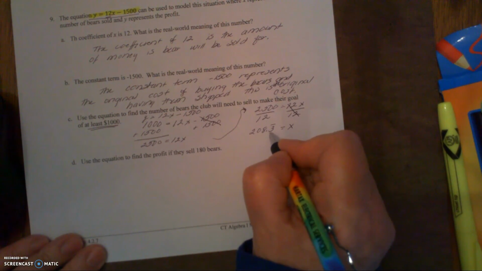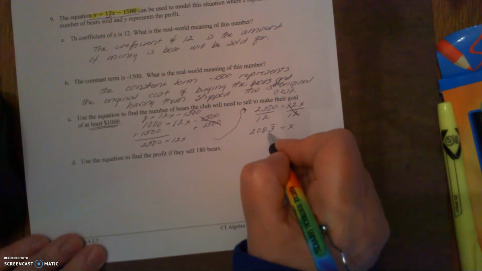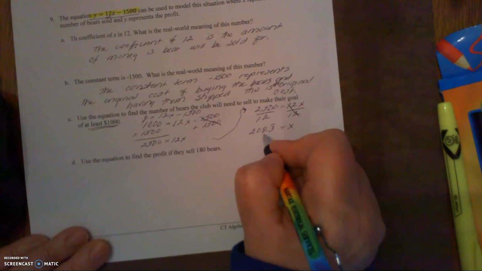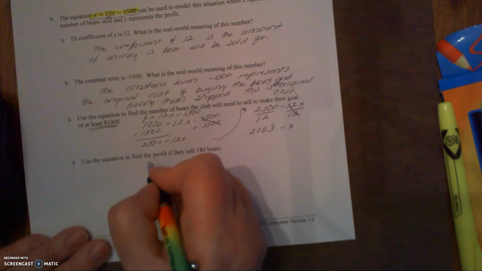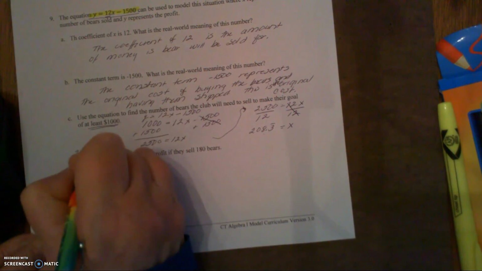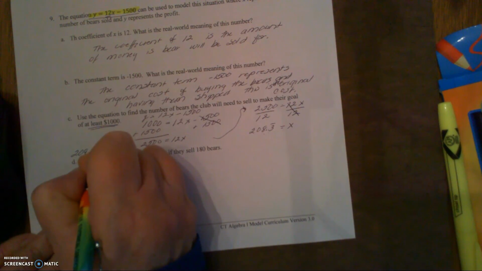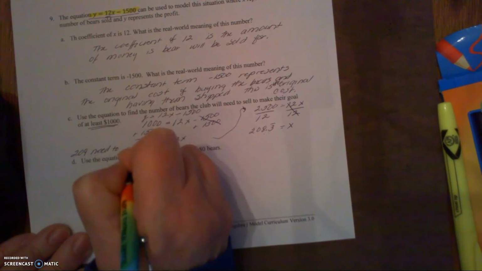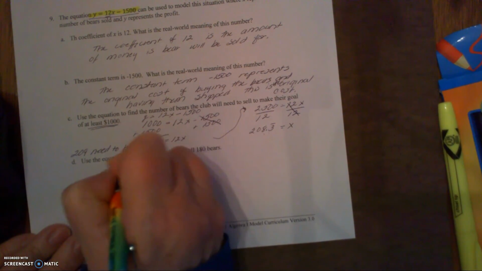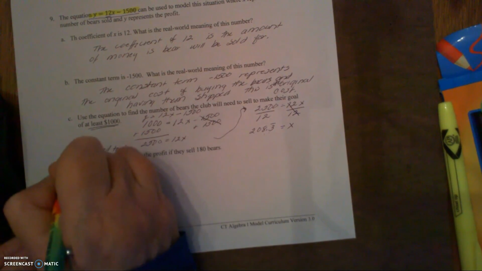We can't sell part of a teddy bear, so it has to be more than 208. So we're going to say 209 need to be sold. Okay? Which, if you look up here, is pretty much what we saw in the graph.